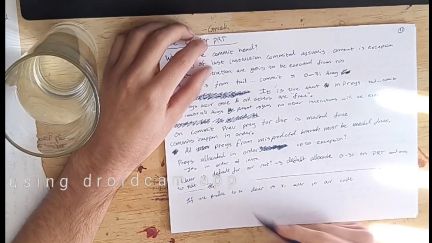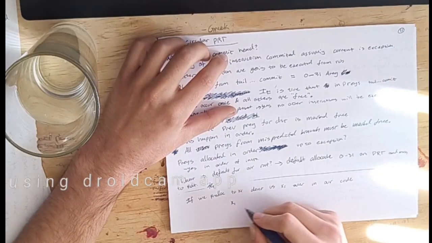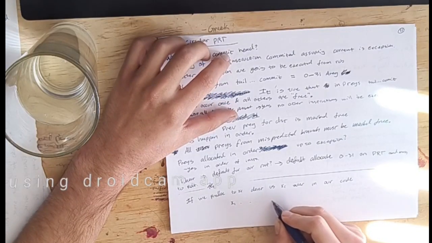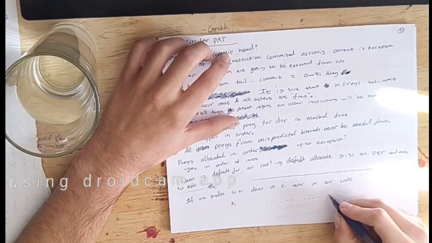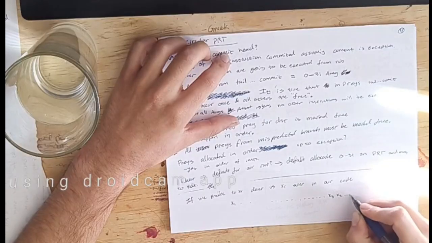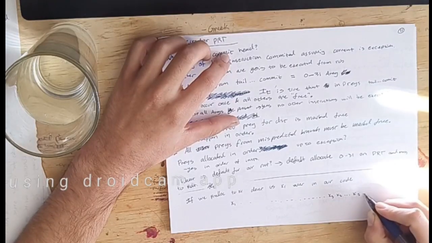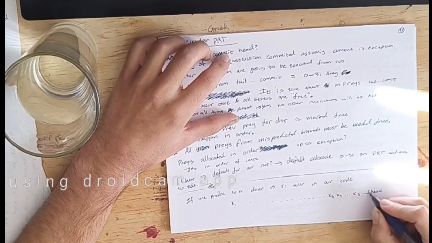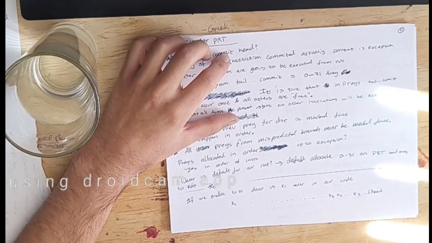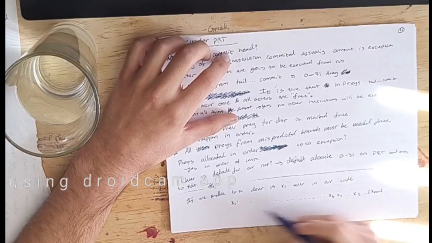So we could have x1 and then a bunch of used and then freed and then used and then freed instructions, and then x3, x2, x5, and so on, and then we have the commit head. This is a whole lot of wasted space.